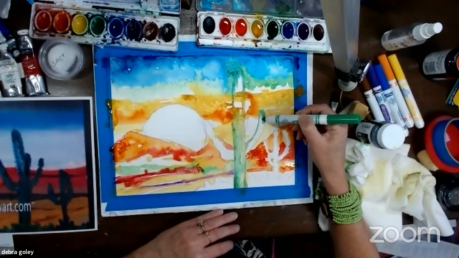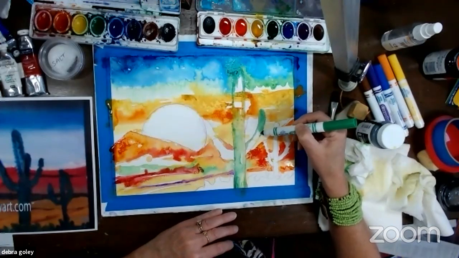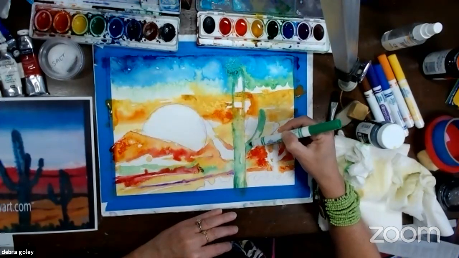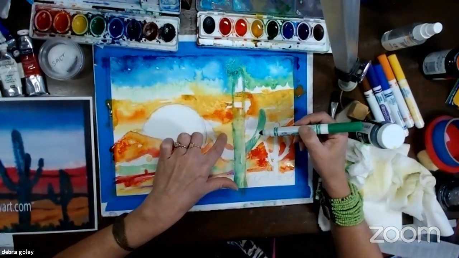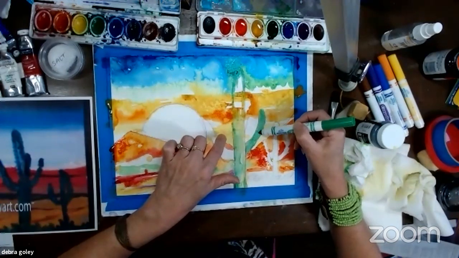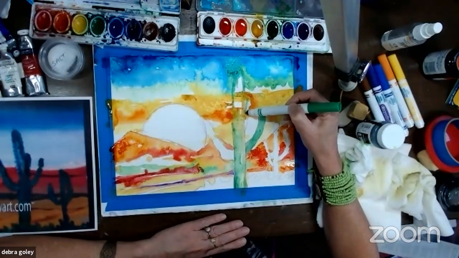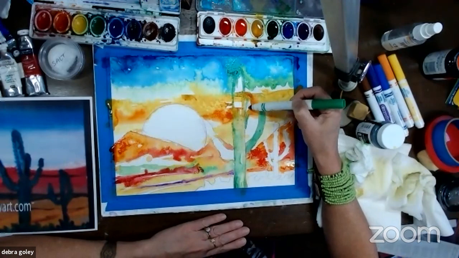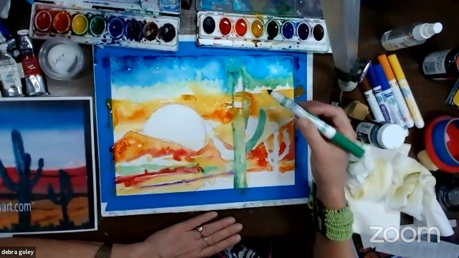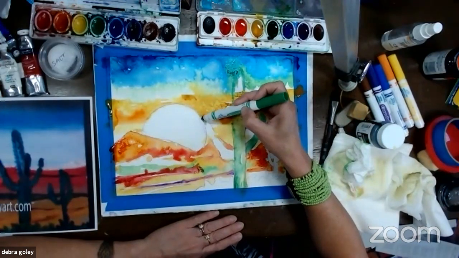Now, if you're doing this in silhouette, you would use your India ink at the end. Wait till everything else is dry around it, or your India ink could spill over into your sky. If you're working in acrylic, you can go for it right now. I'm just spilling this in. Let's see, what else do I want? Oh, this is going to be green over here.